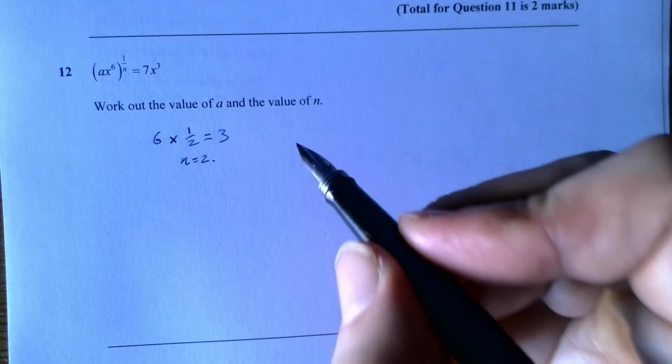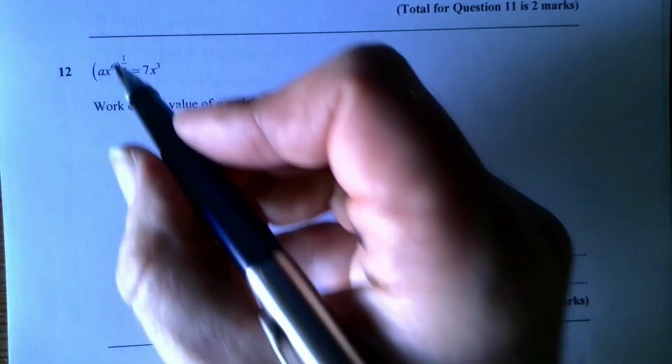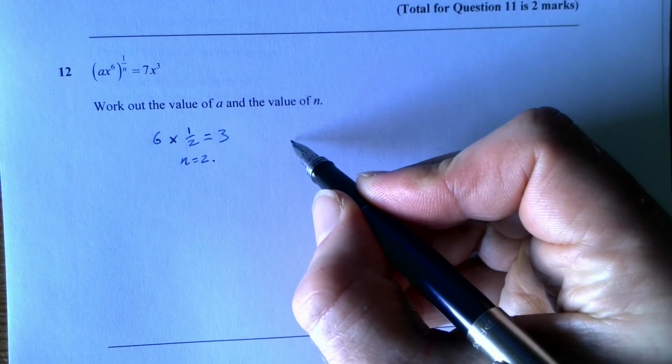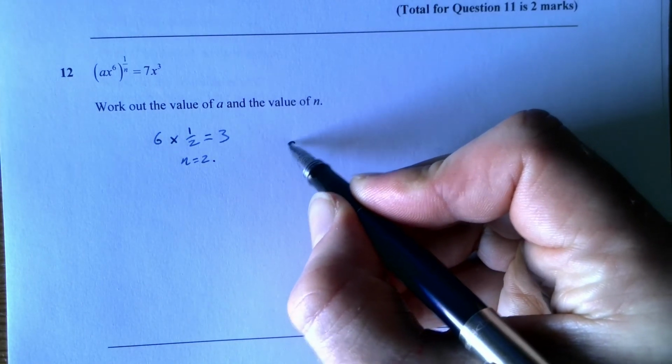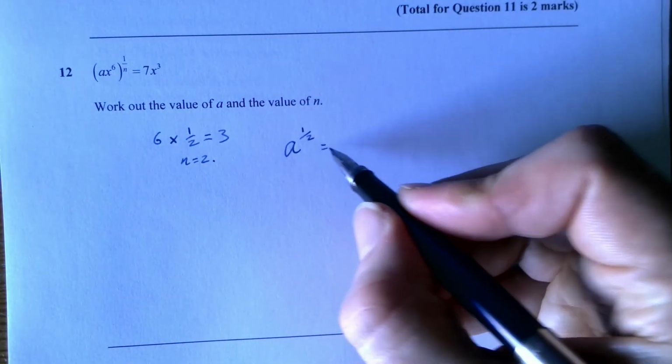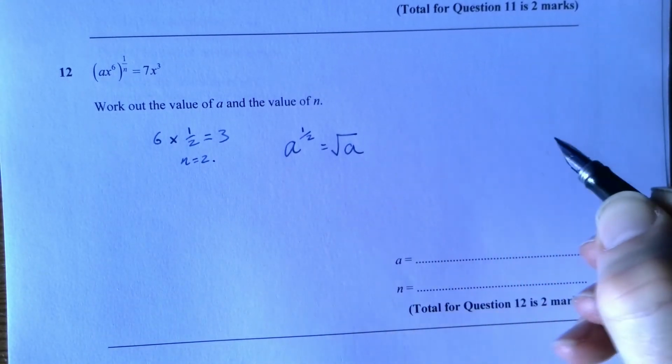So then we also need to think about, what does a power a half mean? A to the power a half means the square root of a.